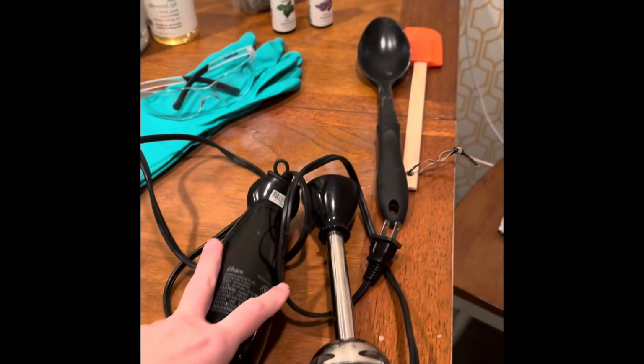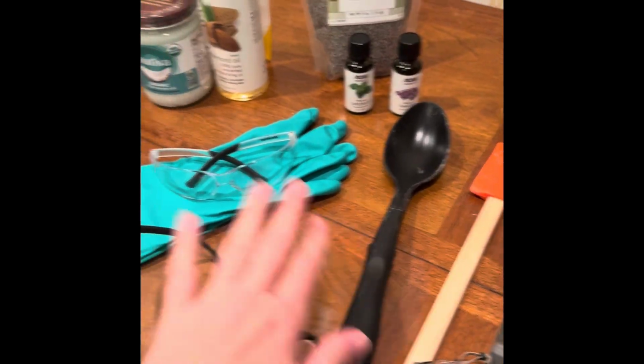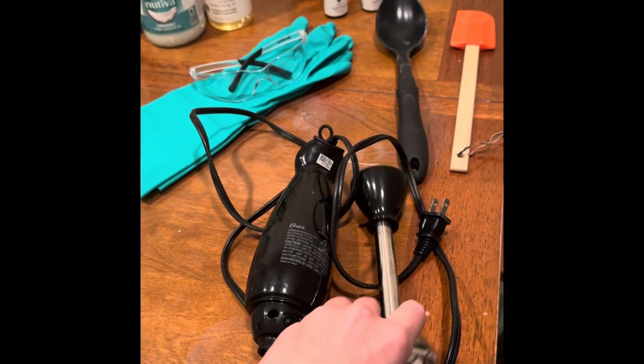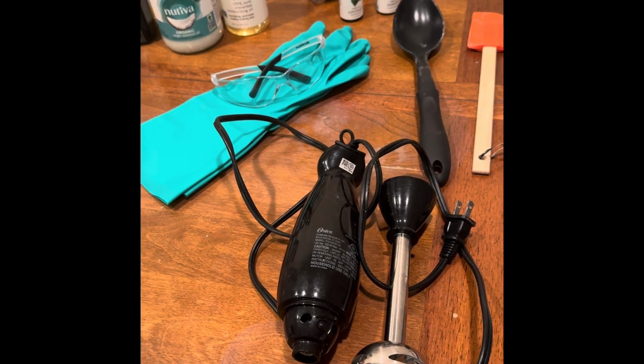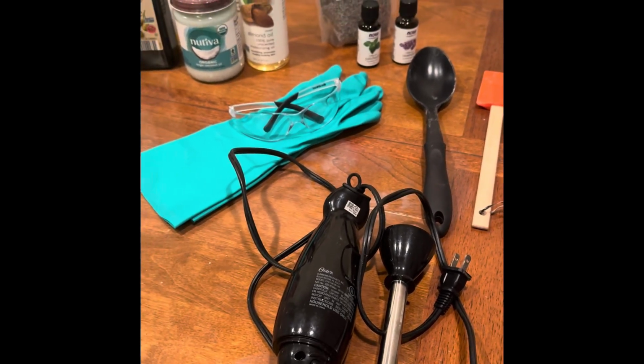These here are the tools: spatula, spoon, and then this is a hand mixer that's going to help expedite the process, to make it go faster. So these are some of the things that I'll be using.